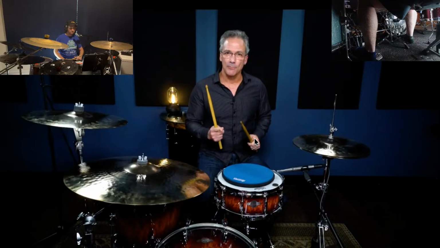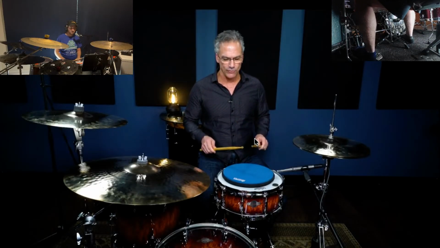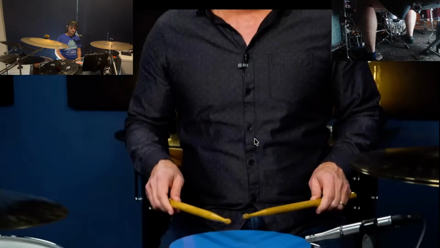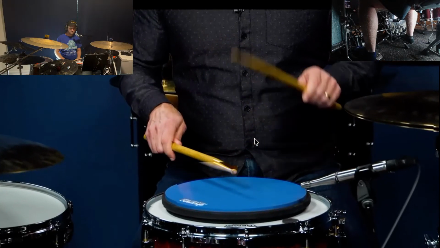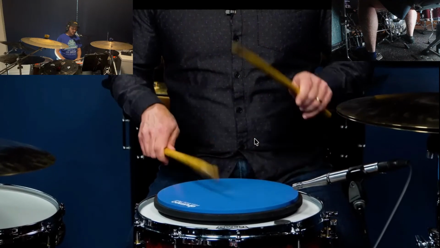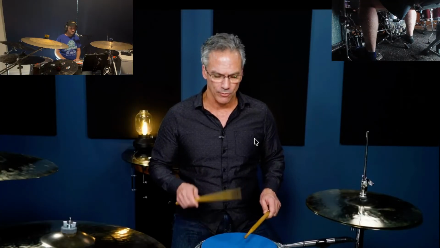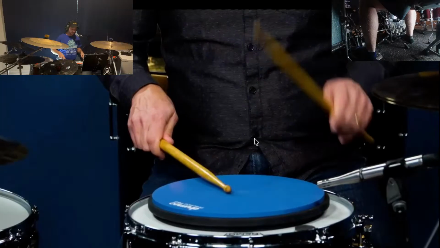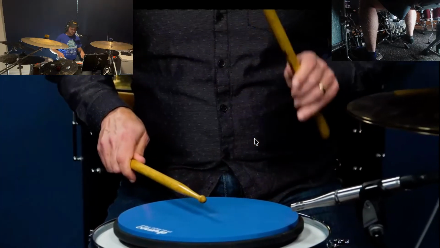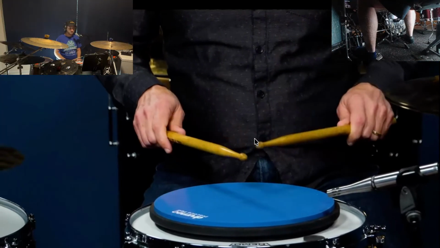But if you're having problems with the doubles, it's okay to buzz at first, to get used to bouncing the stick. If you play it like this, buzz, buzz, tap, buzz, buzz, tap, buzz, buzz, tap. That's exactly how I learned how to do the double stroke roll. And then slowly loosen up on the grip so it becomes more of a bounce. Loosen up, let it bounce, let it bounce.